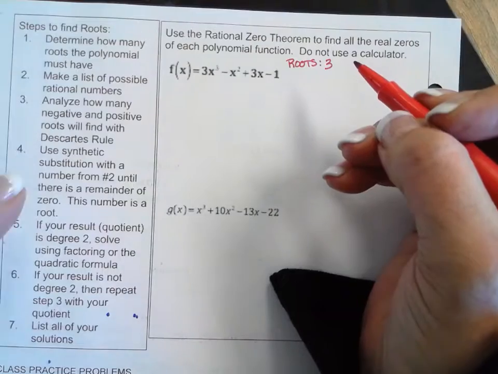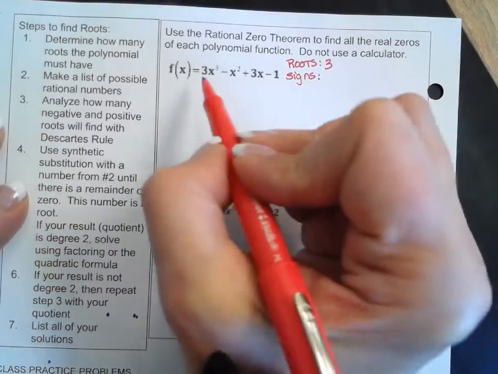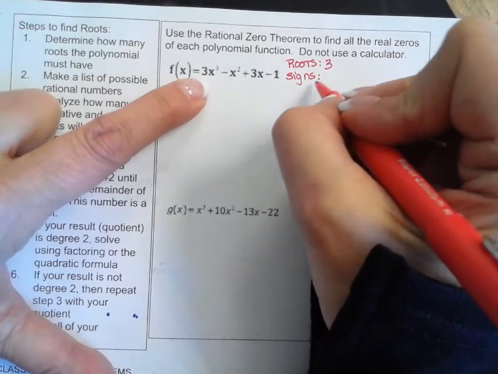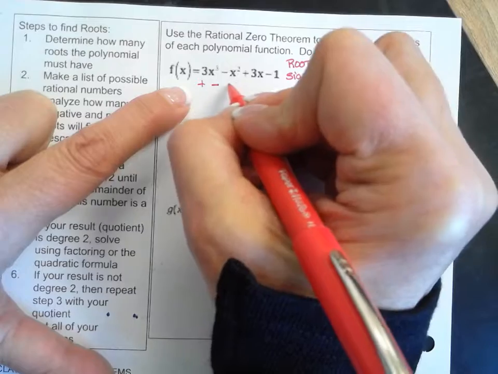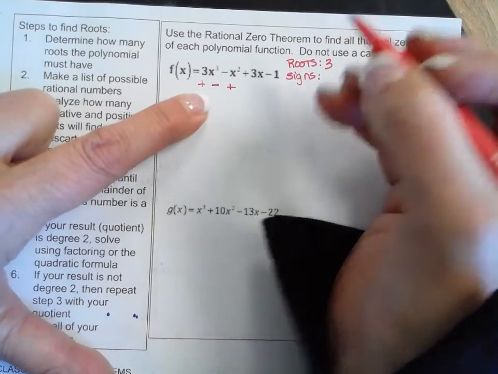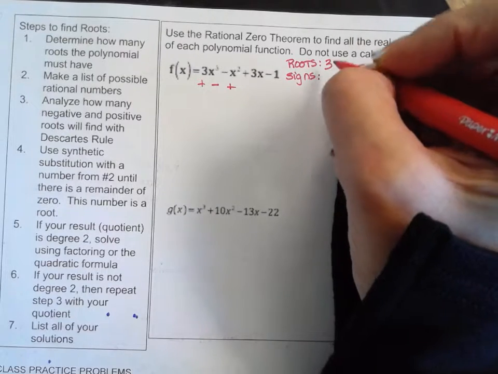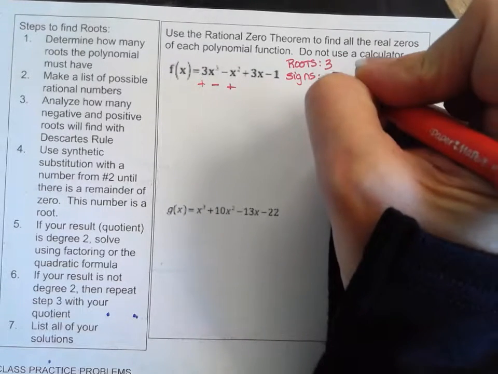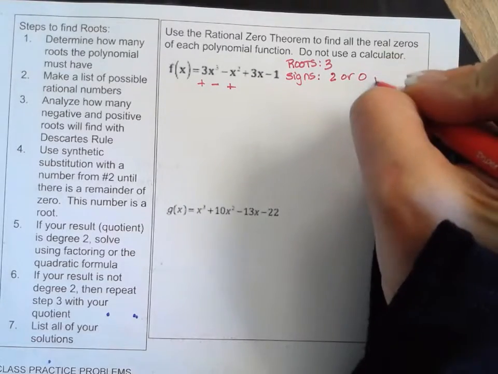Let's think about our signs. Okay. I have a positive. I have a negative. I have a positive. So that means I'm going to have 2 or 0 positives.